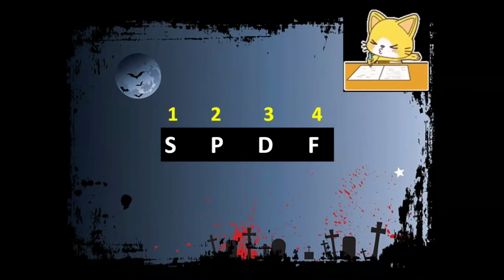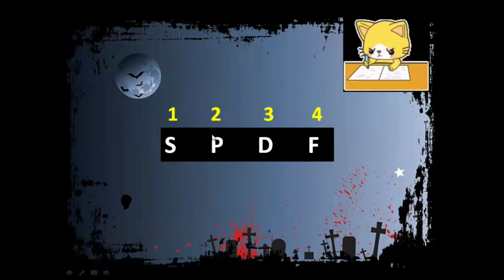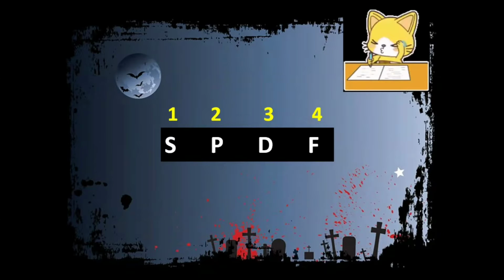Now the trick is, you simply write spdf and you write 1, 2, 3, 4 above the spdf. Okay, this is the trick. By this we will come to know how to write the full electronic configuration. Now you see that same trick: spdf, above s is 1, above p is 2, above d is 3, and above f is 4.